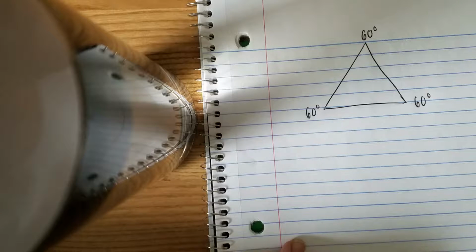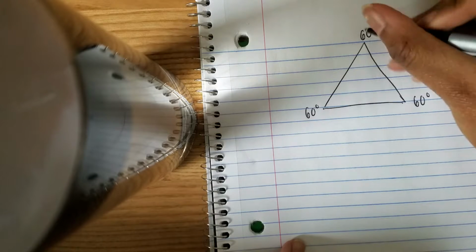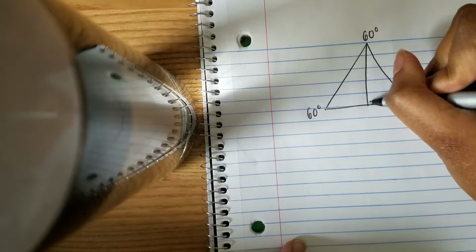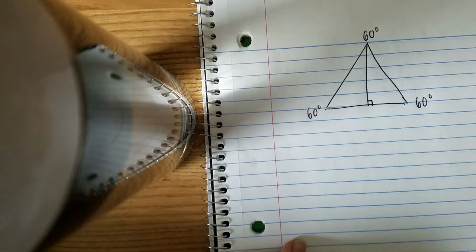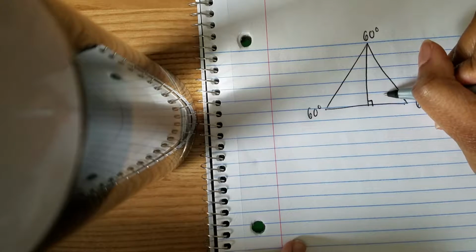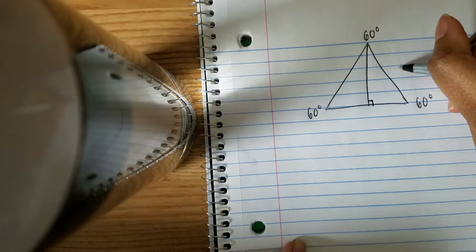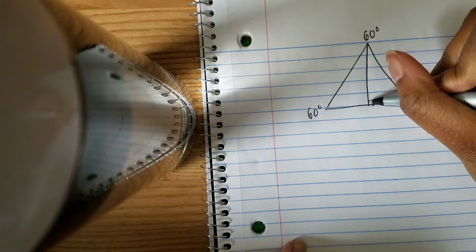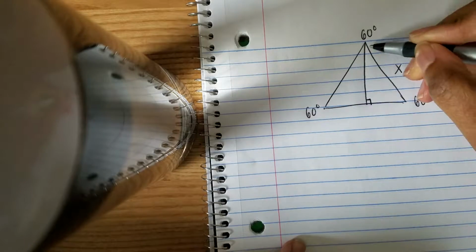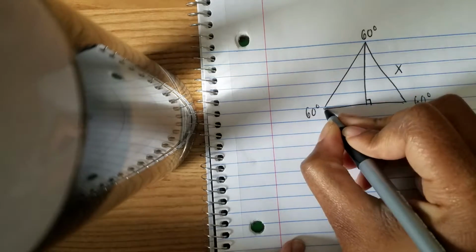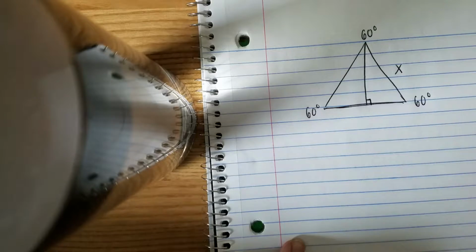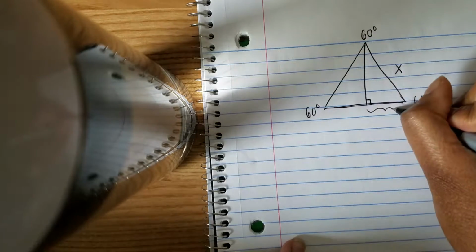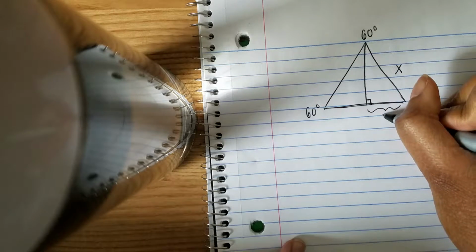So we have this equilateral triangle, and I'm going to draw a line right down the middle of the triangle. So now we created a right triangle. So the side length is x. That would mean that this line is the bisector of this side. So if each side length is x, then this length right here would be 1/2 x.